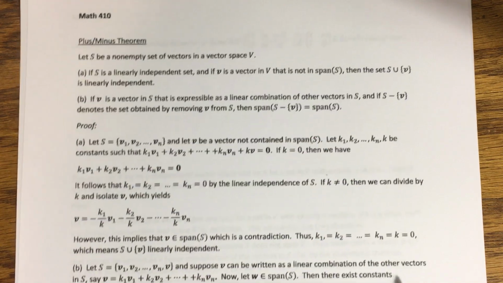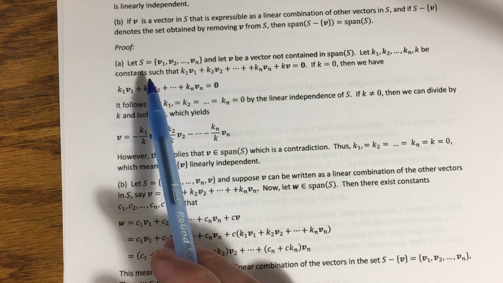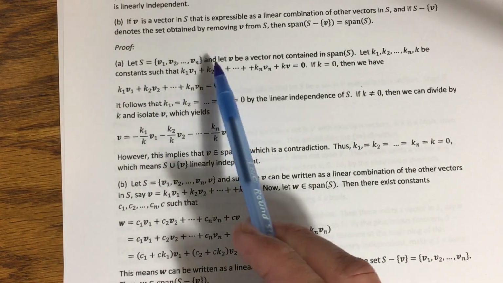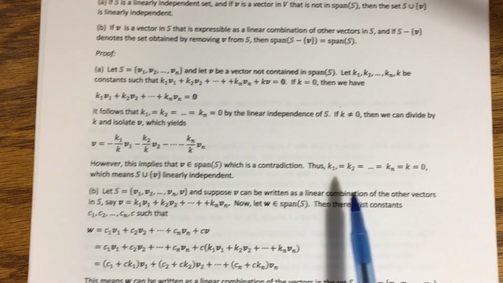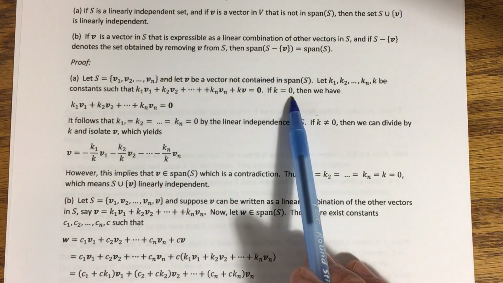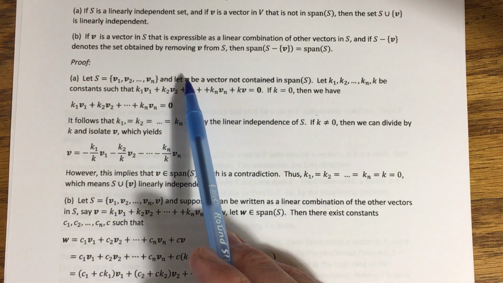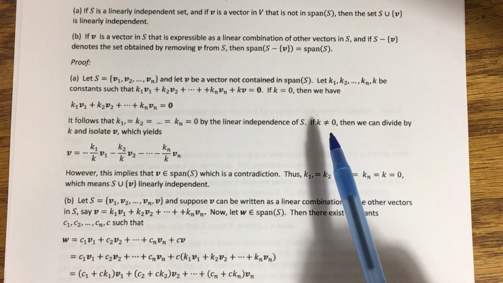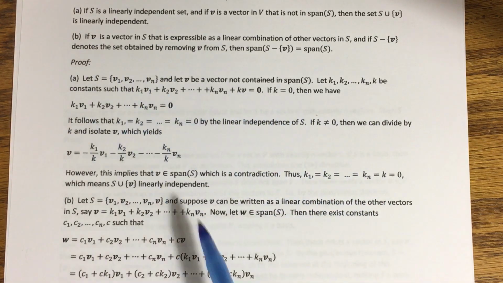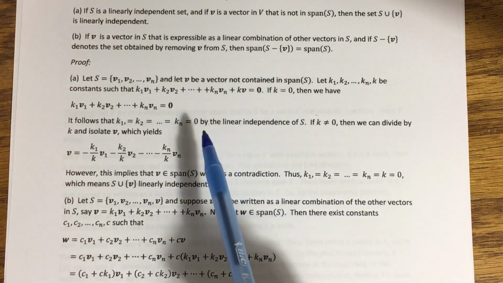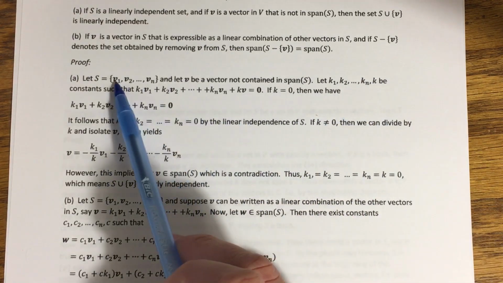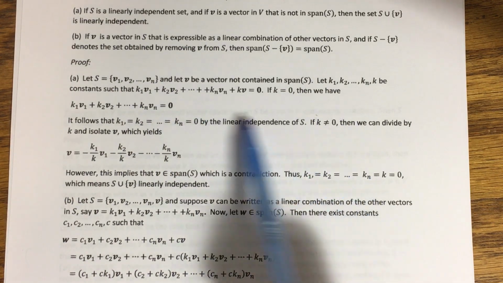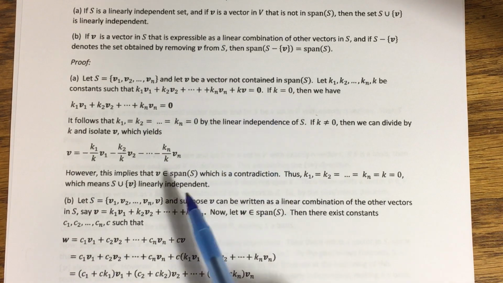Okay, so to prove this, for part A, we're referencing some non-empty set of vectors, so I'm going to give a name to those, v1 through vn, and then we're going to suppose that we can find some vector v that's not contained in that span. So what that means is that there's no way to represent this vector as a linear combination of these n vectors over here. Remember we're trying to prove linear independence here, so I want to take the set that includes all n of these vectors in S as well as this vector v, and create a linear combination of those and set that equal to 0.